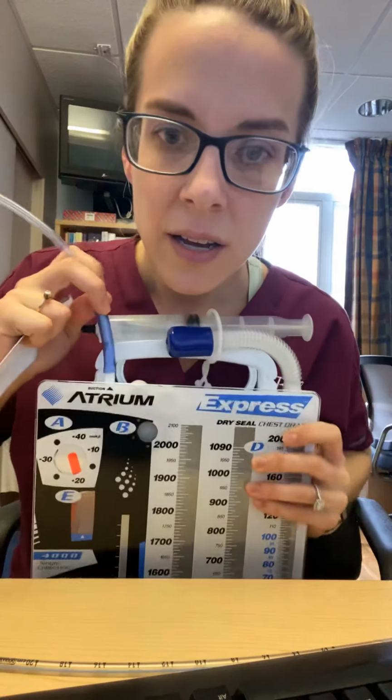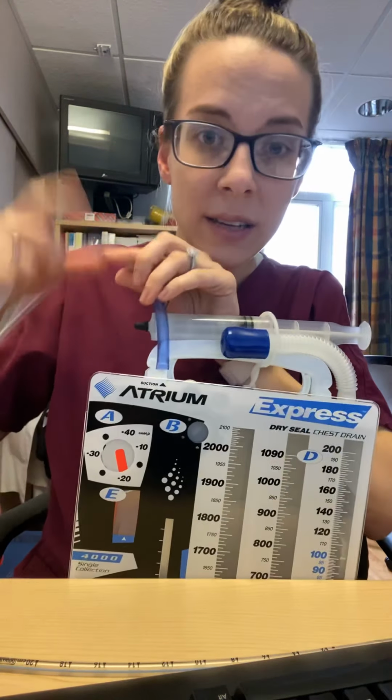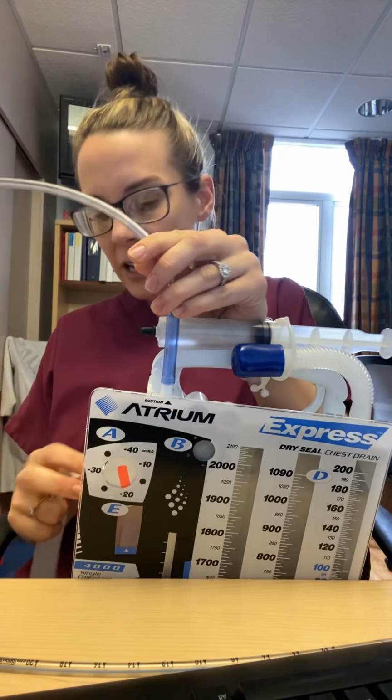So the suction, now, as long as this is connected to the wall suction, I can adjust the suction.